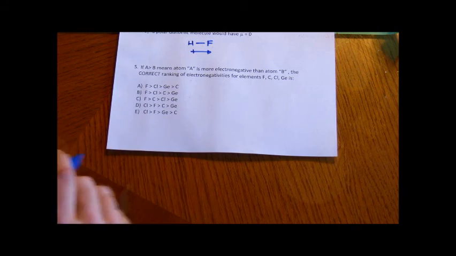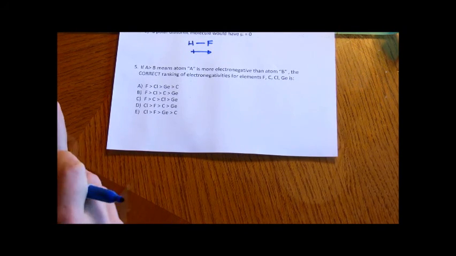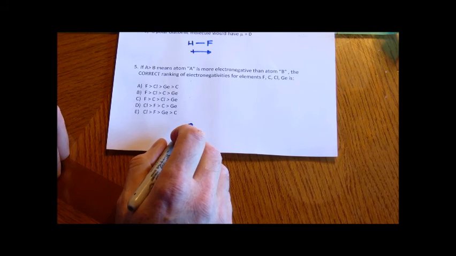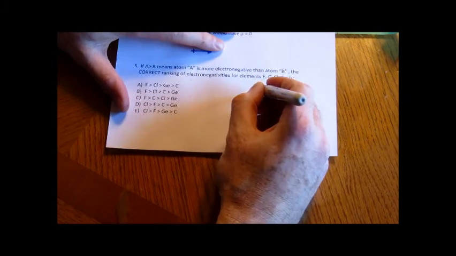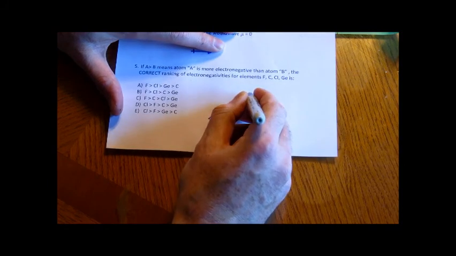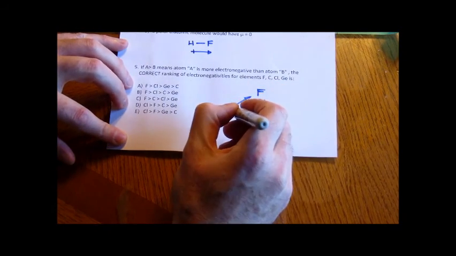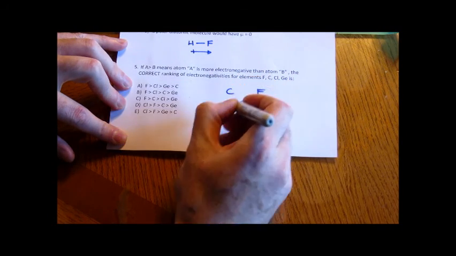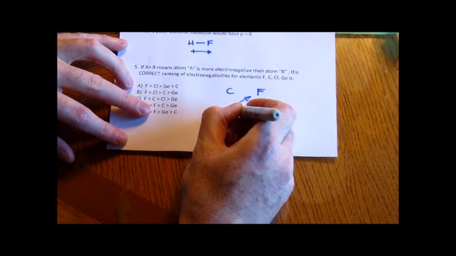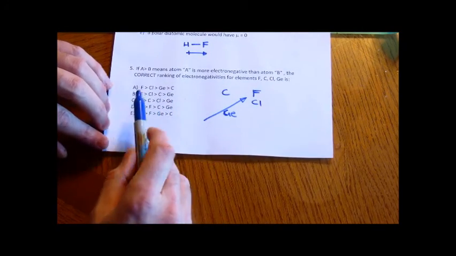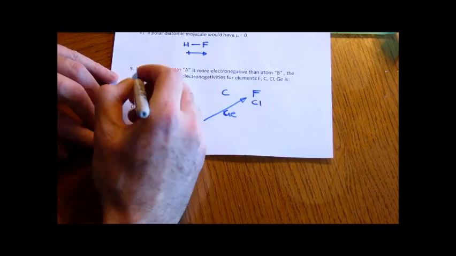Next up is a question about electronegativities. So the main thing you have to remember here is how electronegativity changes across the periodic table. And the key thing to remember here is that fluorine is the most electronegative element, and all other elements are lower, pointing toward the opposite corner of the periodic table. So if you go to your data sheet and consult where all those elements are, you'll find that chlorine is here, and carbon is here, and germanium is here. And so the order is fluorine first, then chlorine, then carbon, then germanium. So B is the correct answer in this case.